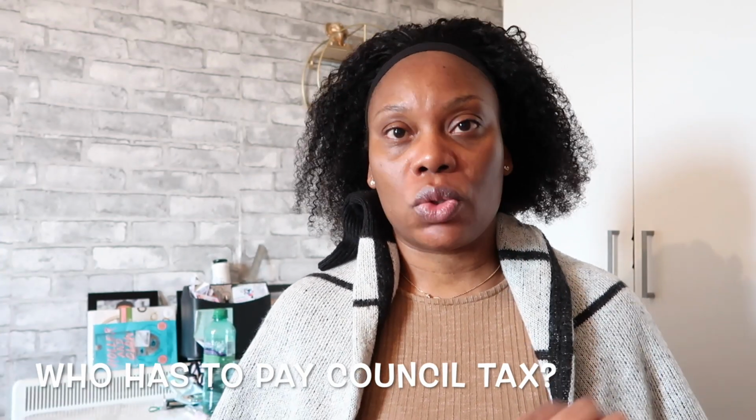So who has to pay council tax? You will have to pay council tax if you are 18 or over and you own or rent a home in your name. If you are renting accommodation, it is better that you check your agreement to ascertain who is going to be responsible for paying the council tax, because some people who live in private accommodation, their landlords will say they'll pay, or if it's students, they don't pay.